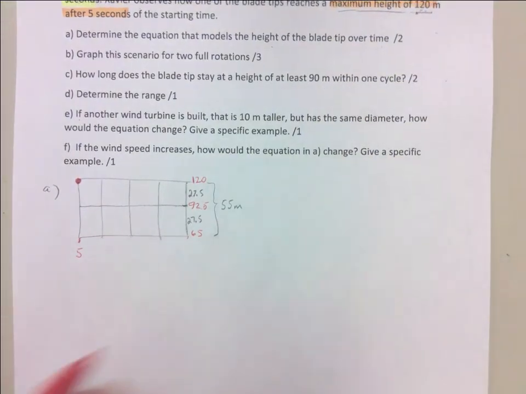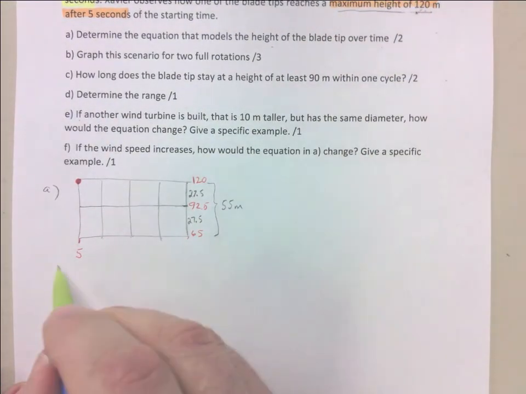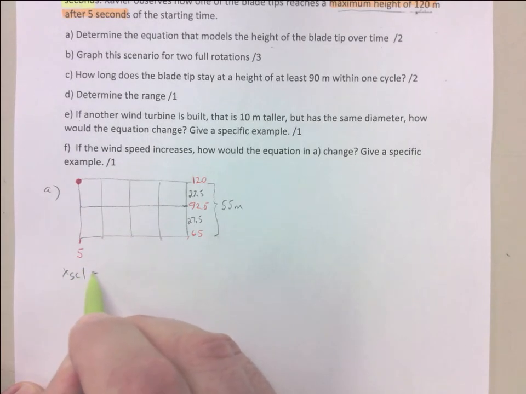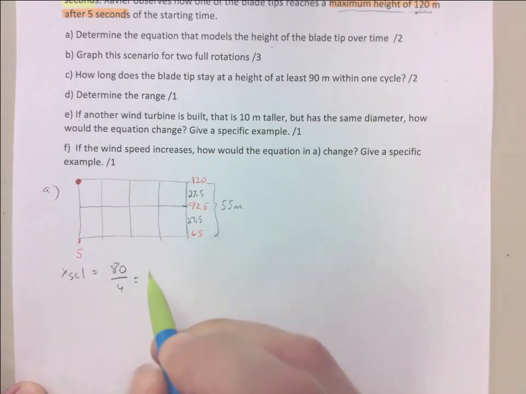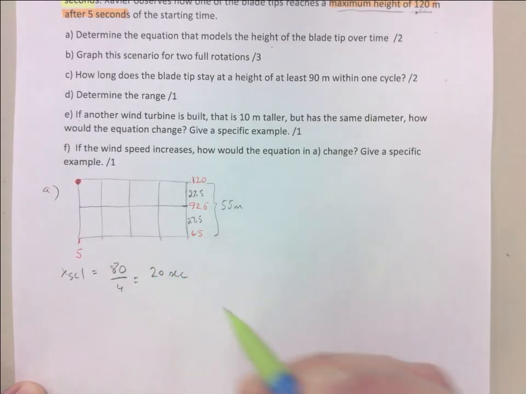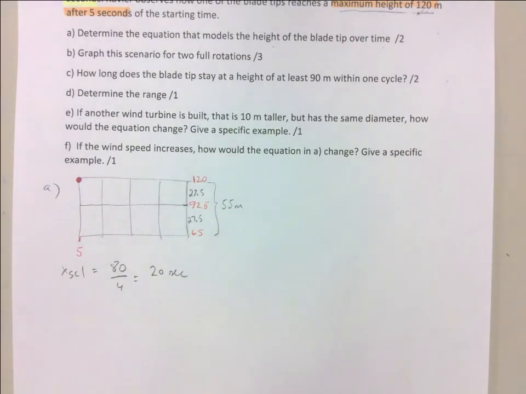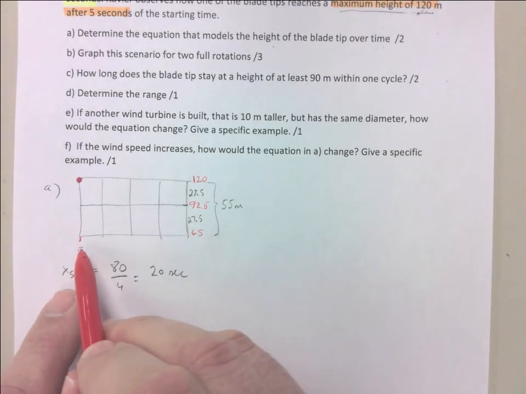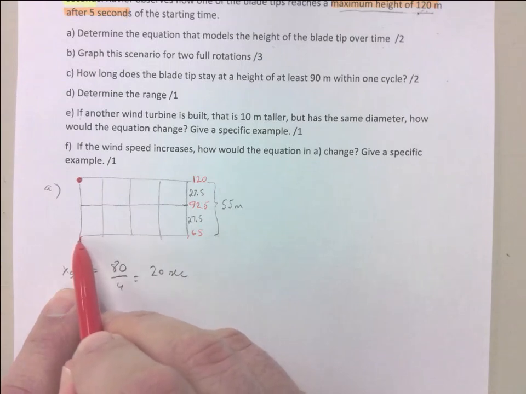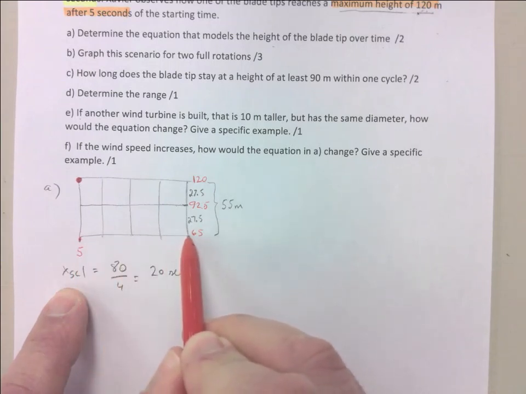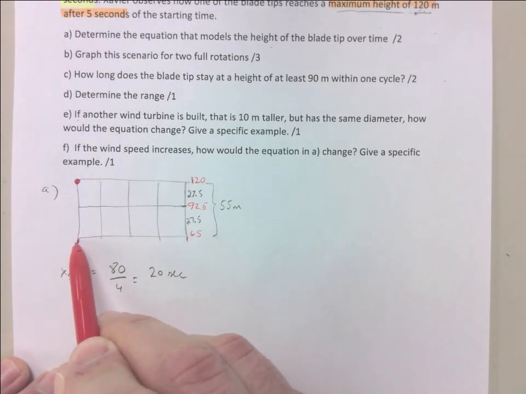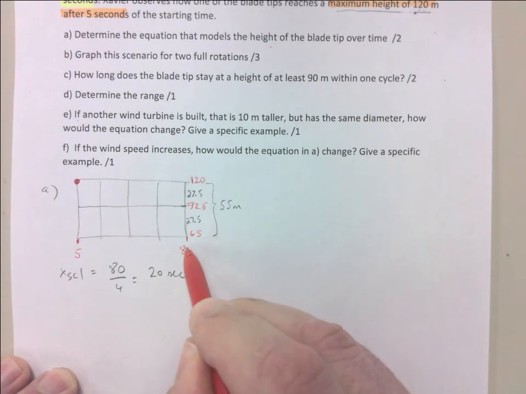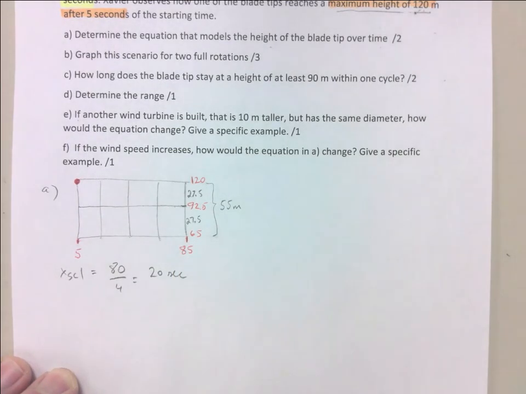And so I will say that my X scale is going to be 80 divided by 4. So it's 20 seconds at a time that this increases. So that means that from here to here it's going to be 80 seconds, right, for a full period. So 5 plus 80, we're expecting this to be 85 when we're done here.